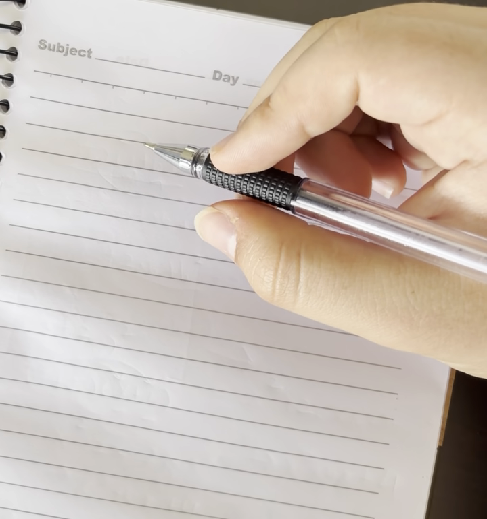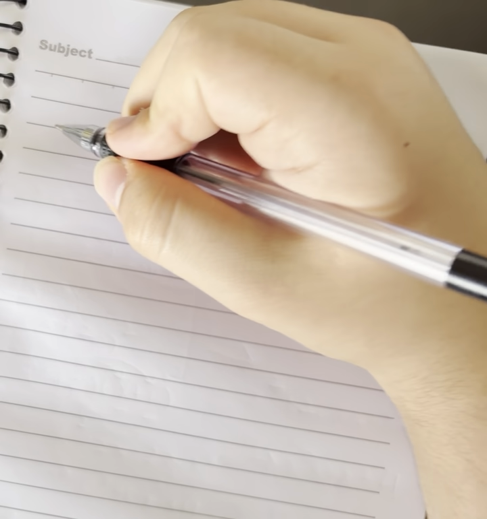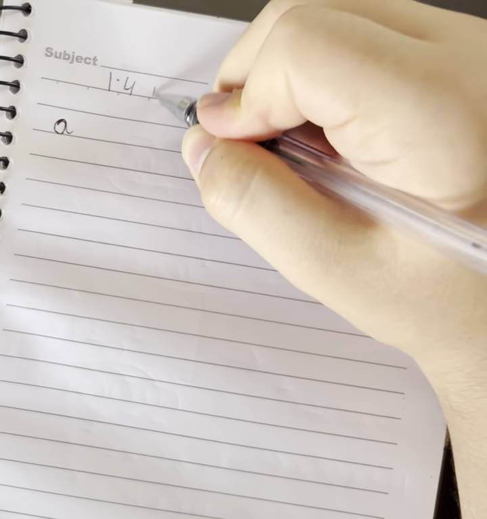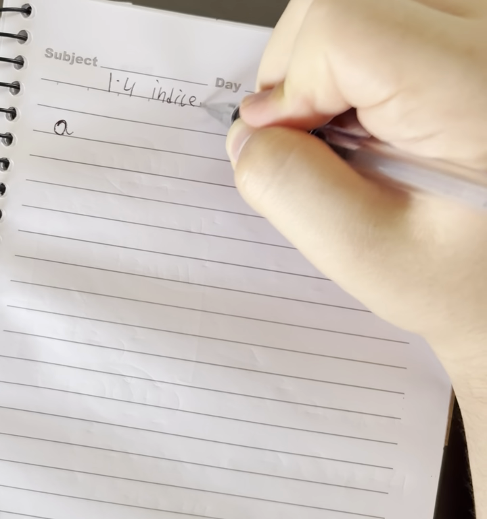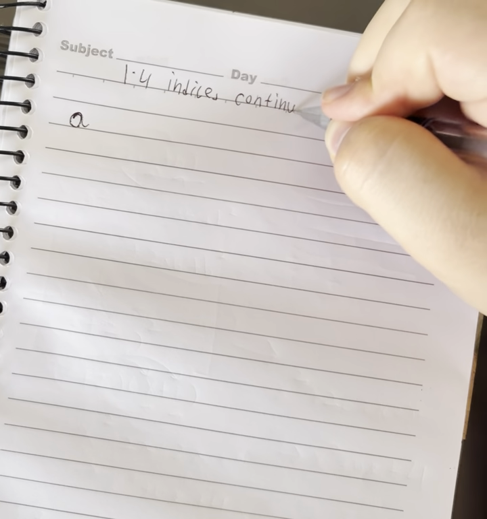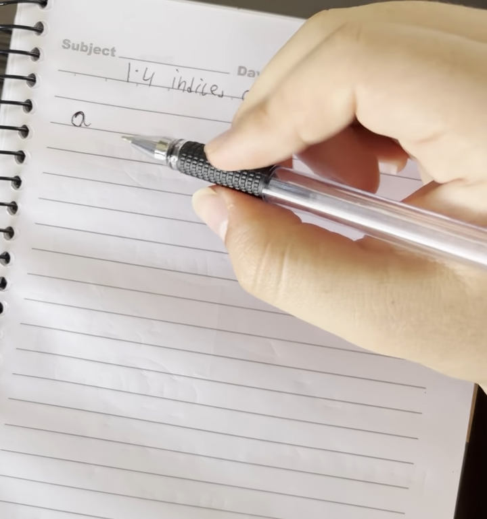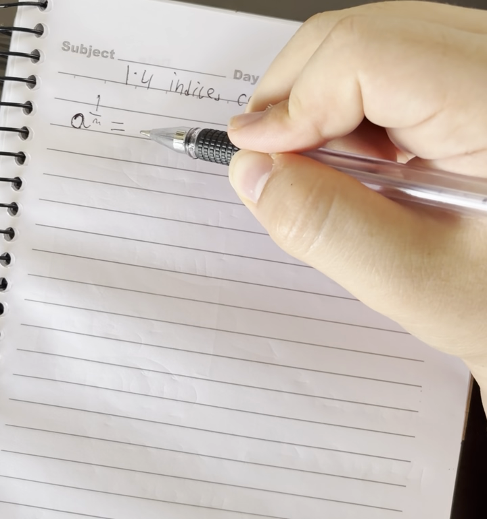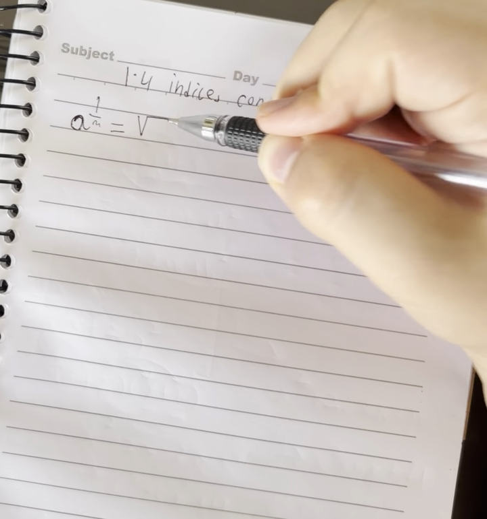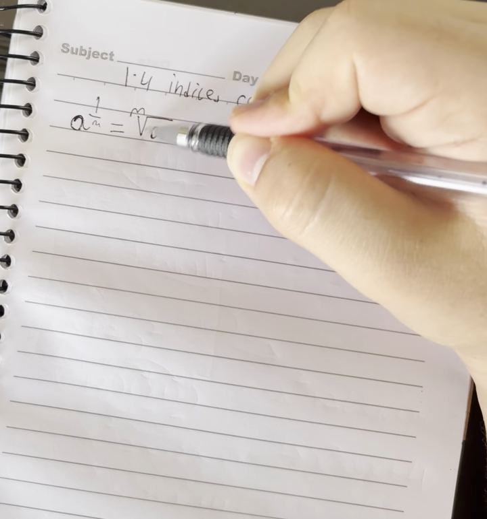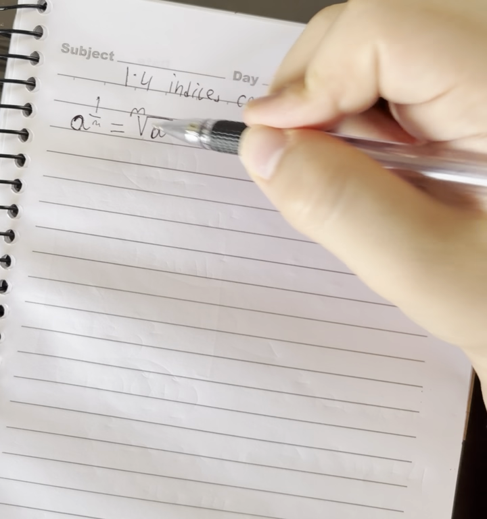So first rule is that a to the power of 1 over m is equal to the m-th root of a.